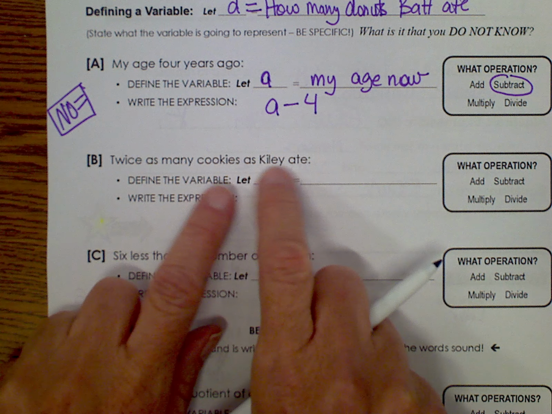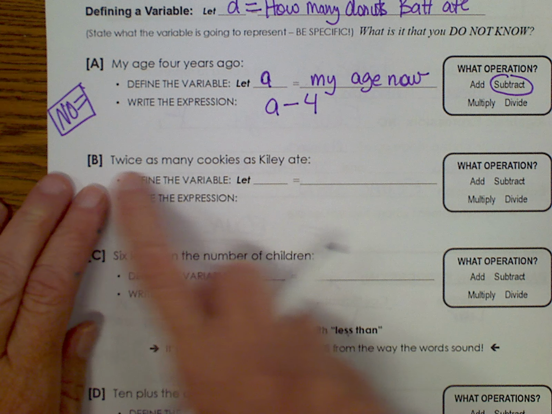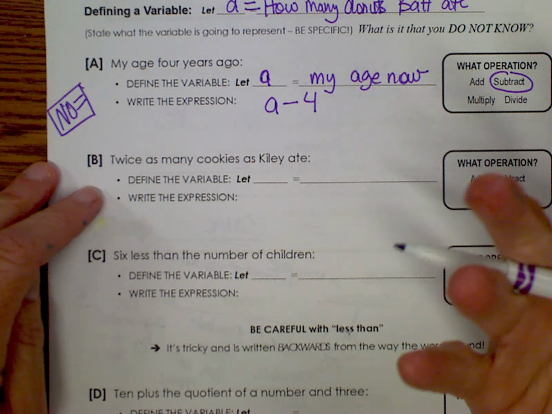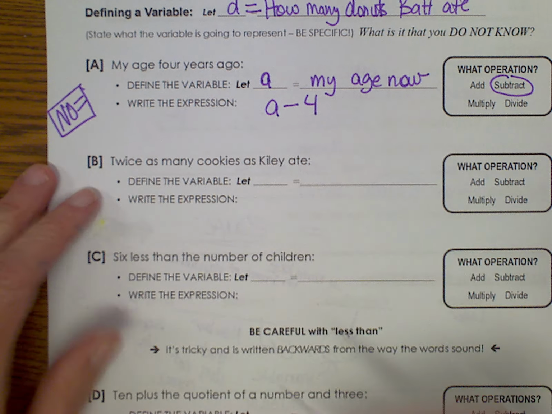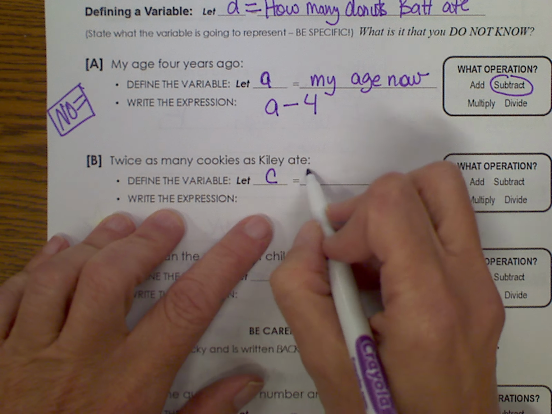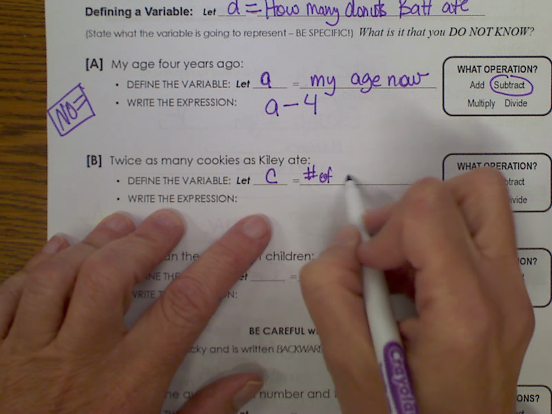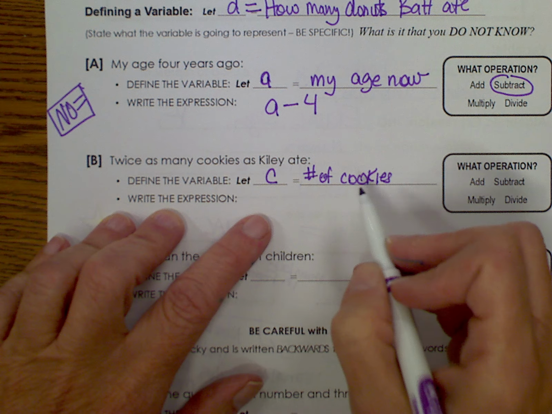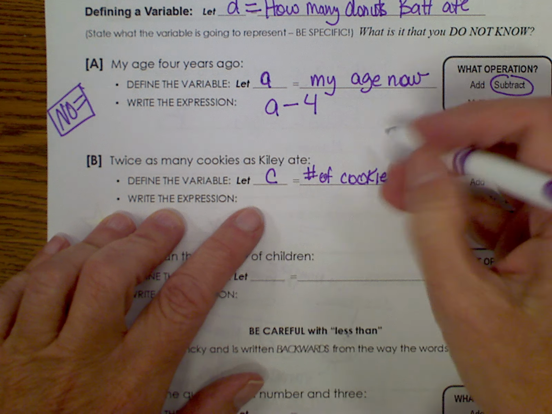Twice as many cookies as Kylie ate. Okay, so what are we looking at here? We don't know cookies. And I like to use a letter that represents what I'm talking about. So when I define my variable, I'm going to let C stand for cookies. So I'm going to say the number of cookies. And the number of cookies what? I can't just say cookies. I need to be specific. The number of cookies that Kylie ate.